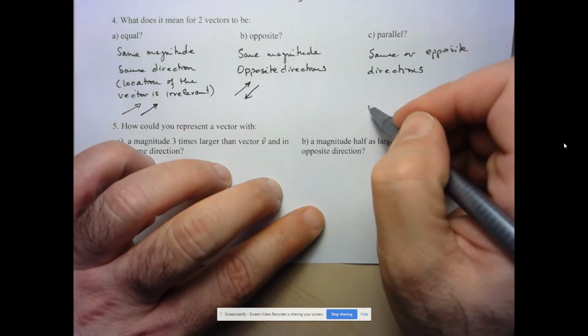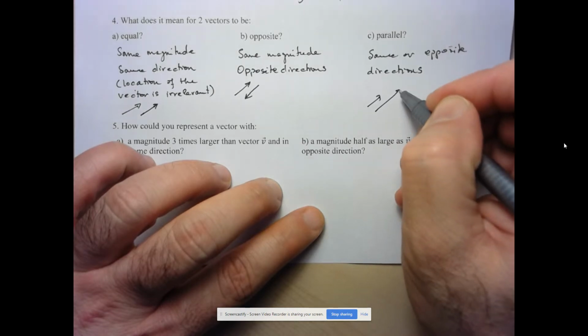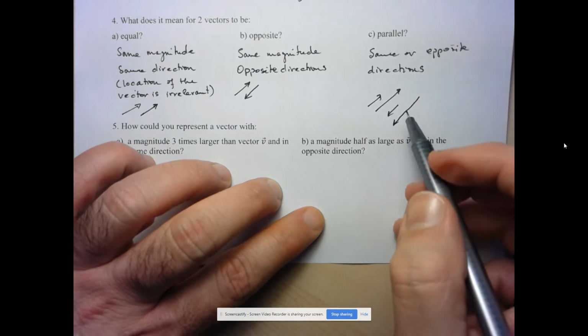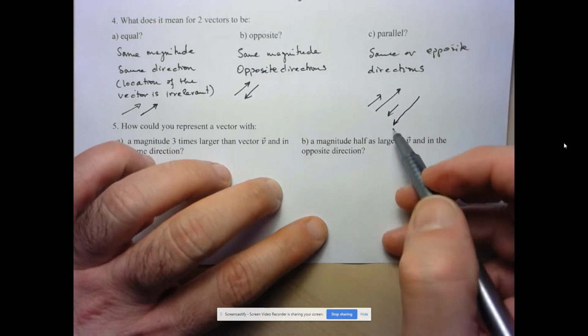All right, so here this vector is parallel to that vector, is parallel to this vector, is parallel to that vector, as long as the directions are same or opposite.